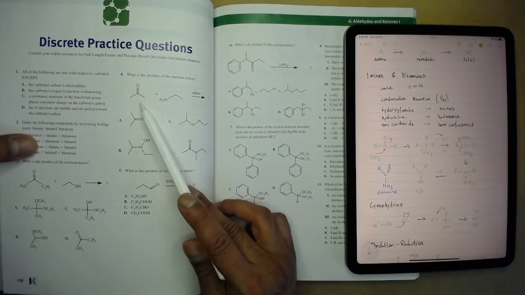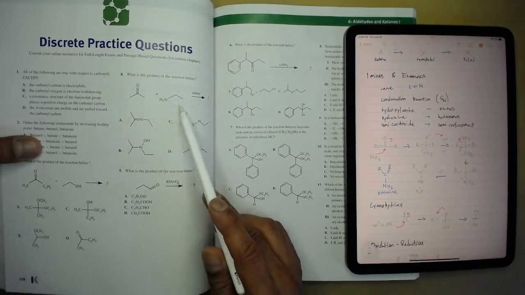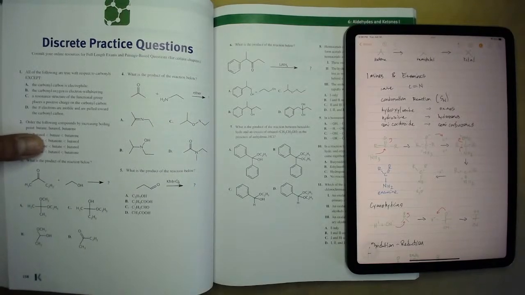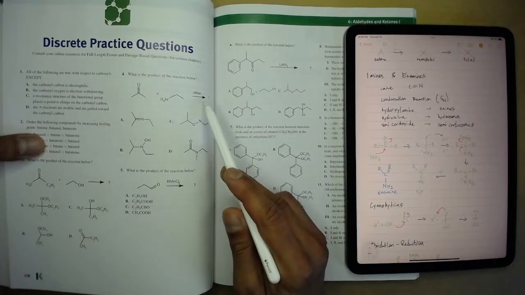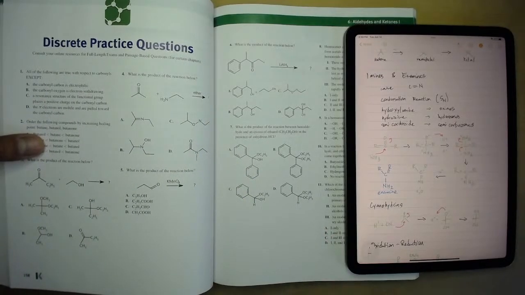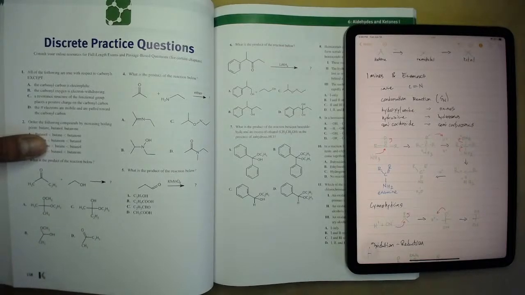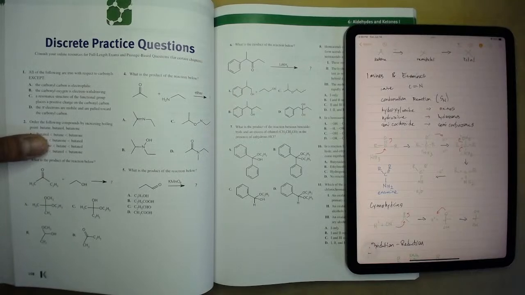The carbonyl opens up, and then that negatively charged oxygen has to grab something. In this case, it's an ether. So what is ether again? It's ROR. An ester is the carbonyl. The ether is just ROR.